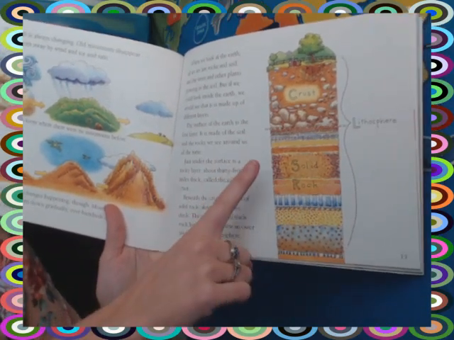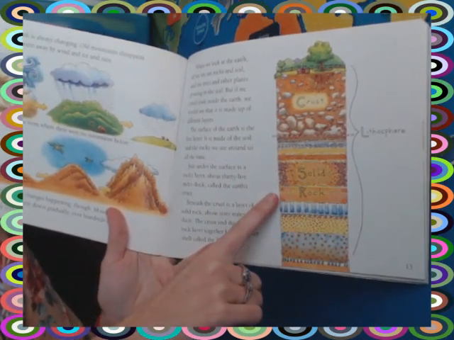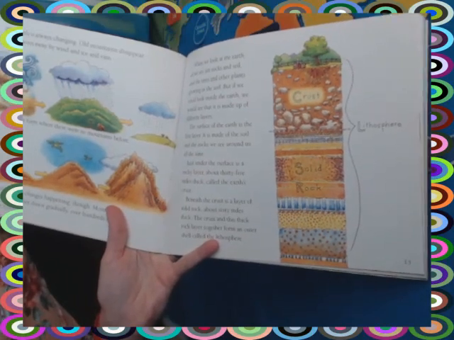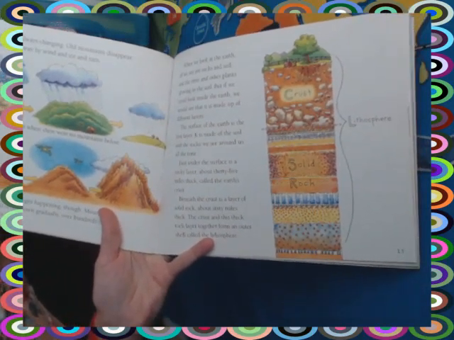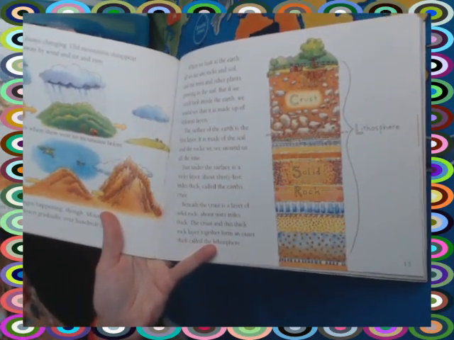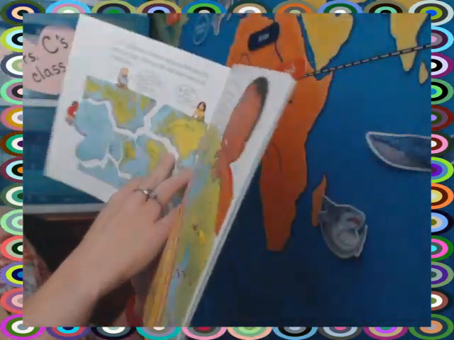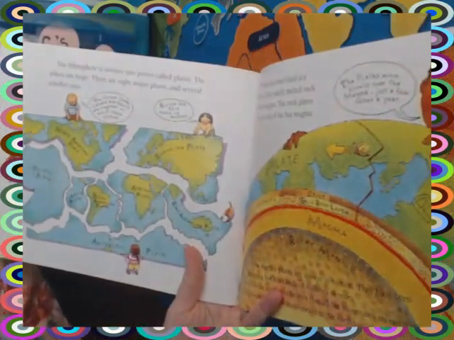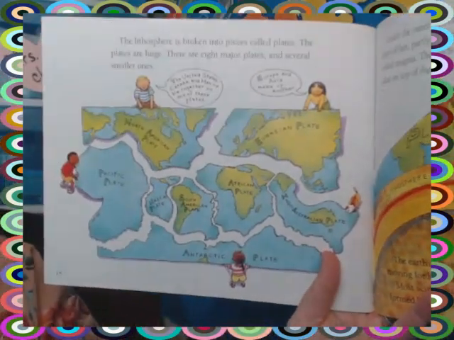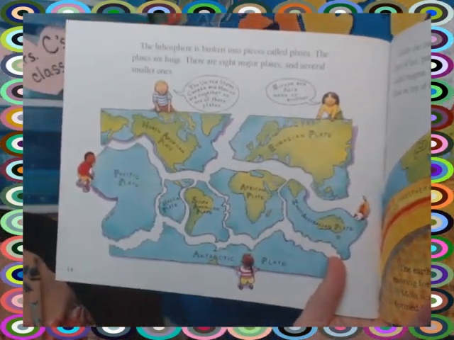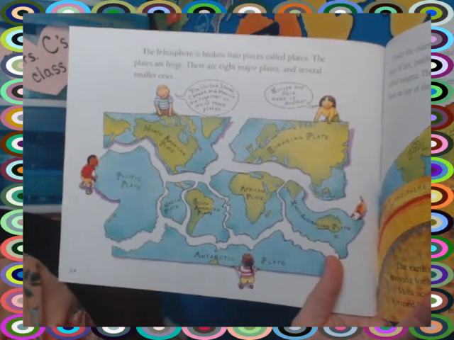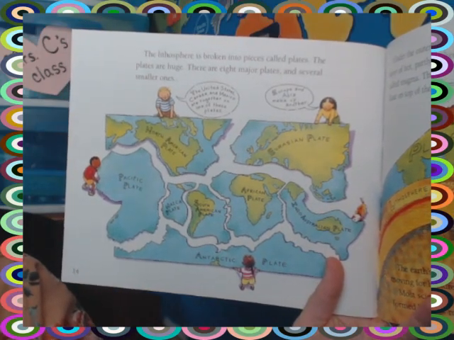Beneath the crust is a layer of solid rock about 60 miles thick. The crust and this thick rock layer together form an outer shell called the lithosphere. The lithosphere is broken into pieces called plates. The plates are huge. There are 8 major plates and several smaller ones.